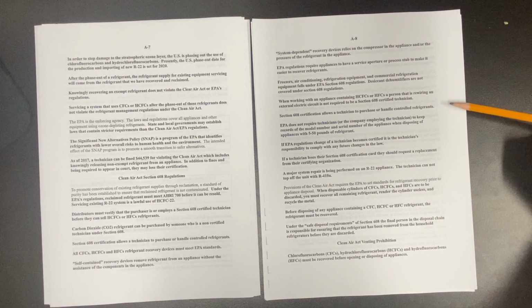Section 608 certification allows a technician to purchase or handle controlled refrigerants. EPA does not require technicians or the company employing the technician to keep records of the model number and serial number of the appliance when disposing of appliances with 5 to 50 pounds of refrigerants.